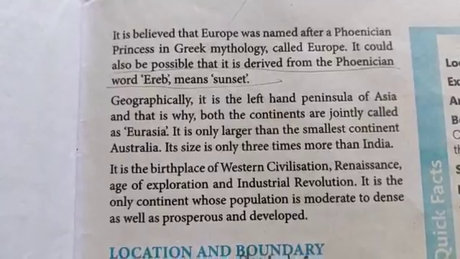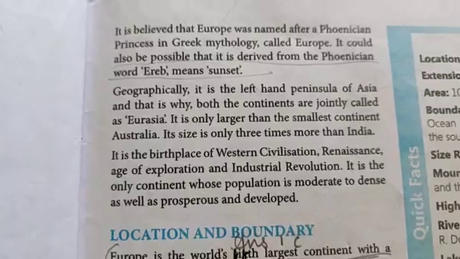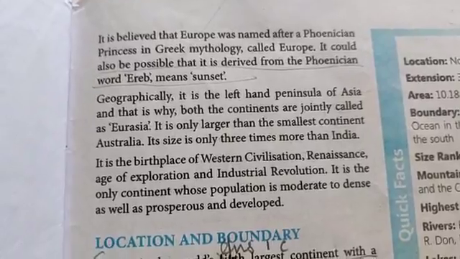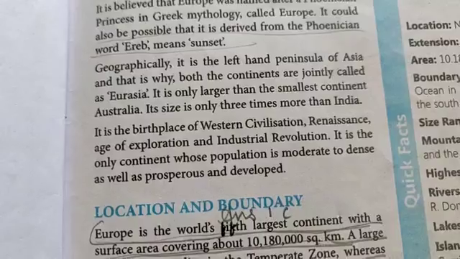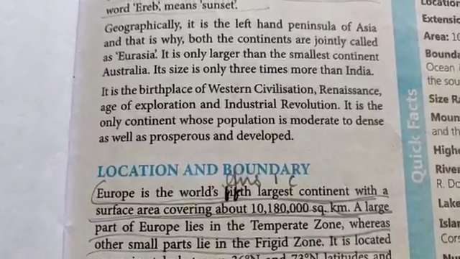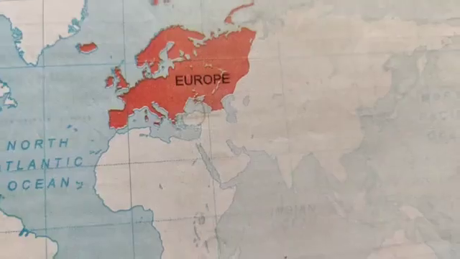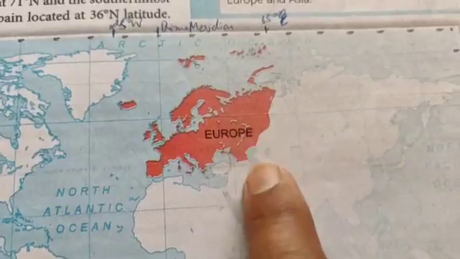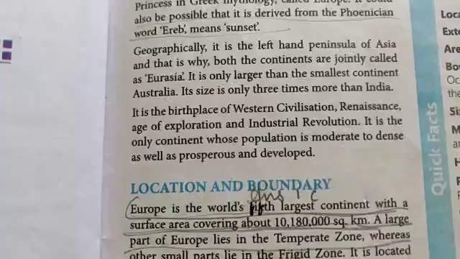It is believed that Europe was named after a Phoenician princess in Greek mythology called Europa. It could also be possible that it is derived from the Phoenician word Ereb, which means sunset. So underline all that. Underline geographically, it is the left-hand peninsula of Asia, and that is why both the continents are jointly called Eurasia. You will see, children, that this is Asia, and this is Europe. So both the continents are joined together and then they are called Eurasia.